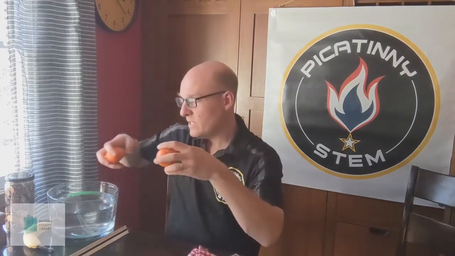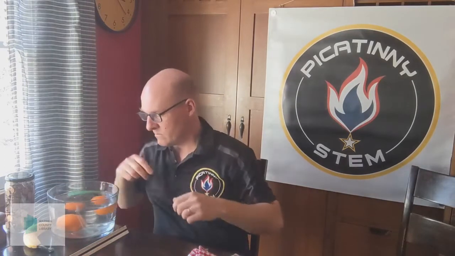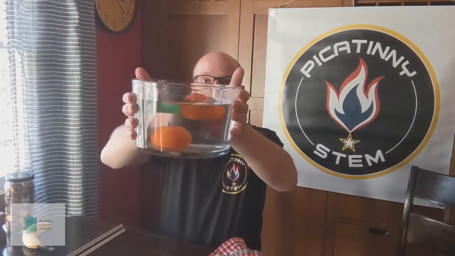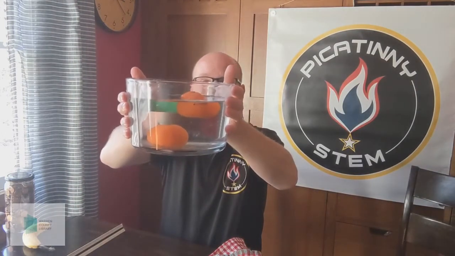If I give you two oranges, they look the same, right? Smell the same. They're pretty much the same. If I put these in here, one sinks and one floats. Hopefully you guys can see that. I'll try to put it up there. So if you notice, I got one that sunk and one that floated.